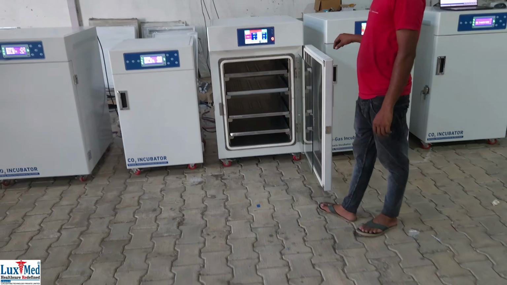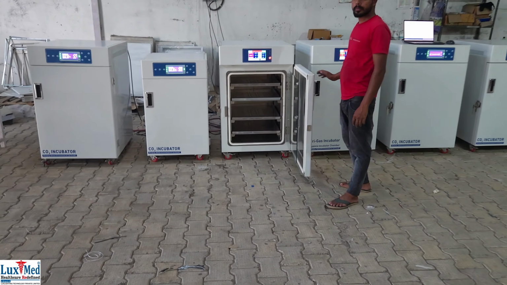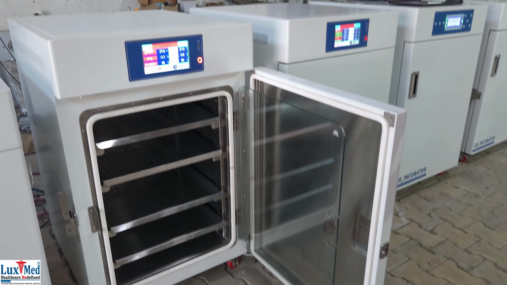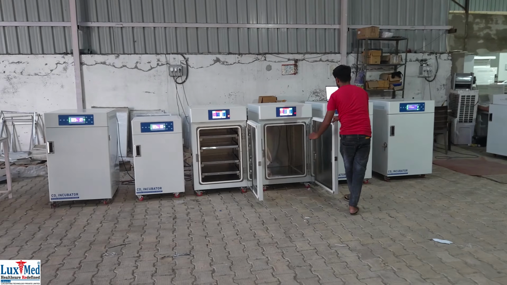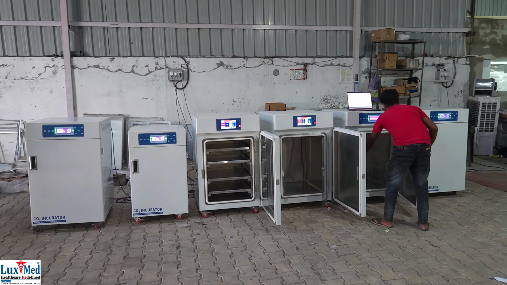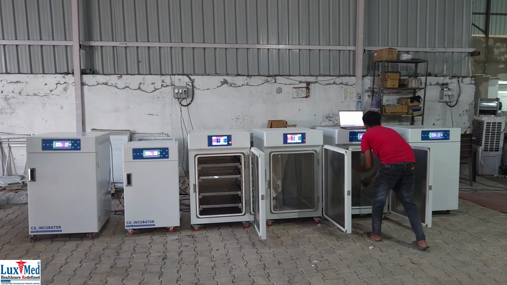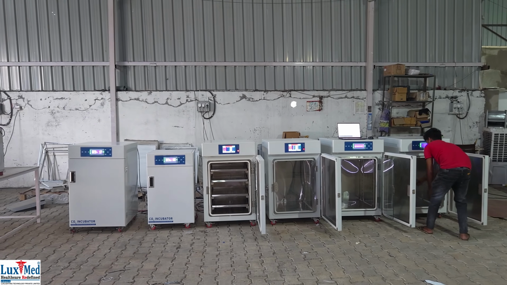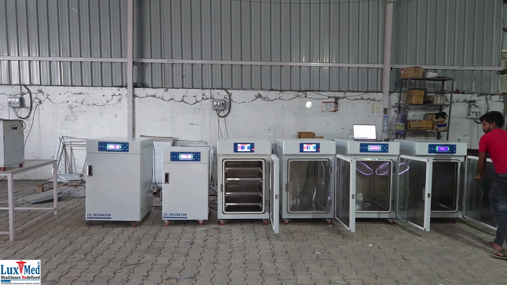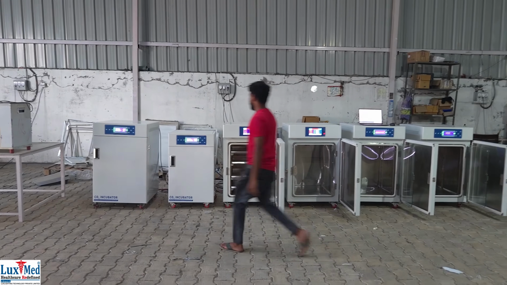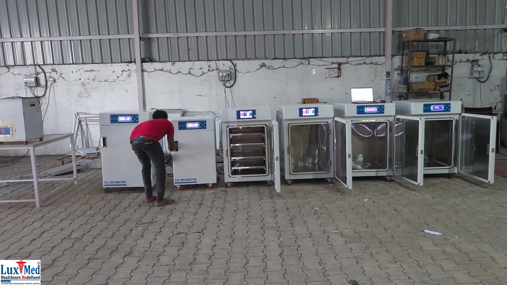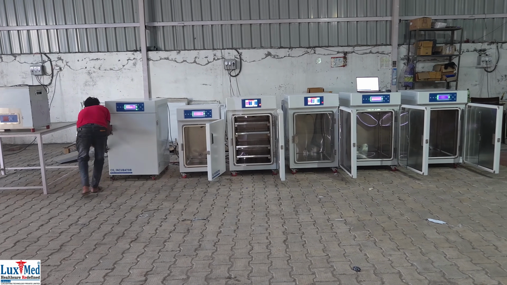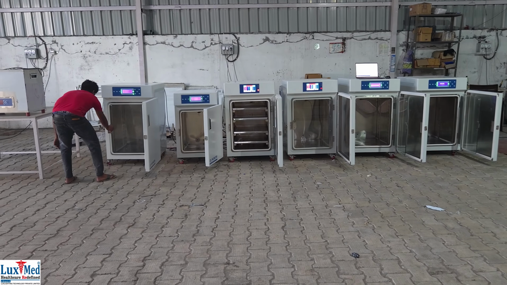LuxMed Hypoxia Chamber Incubator creates a controlled, low-oxygen environment for cell and tissue culture, simulating conditions found in the body or in various disease states. These chambers are used to study how cells behave under reduced oxygen levels, which can be crucial in understanding various biological processes, including cancer development, stem cell differentiation, and responses to hypoxia-related diseases. Principle. LuxMed hypoxia chambers work by precisely controlling the oxygen concentration within a sealed chamber, typically by replacing oxygen with an inert gas like nitrogen.